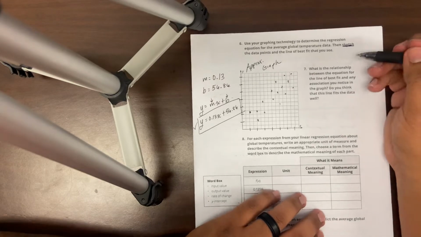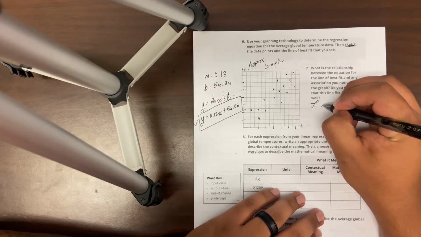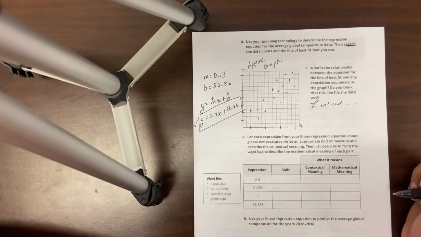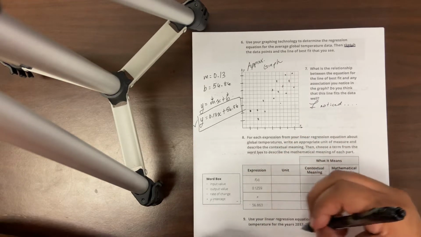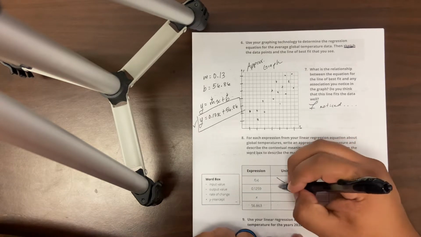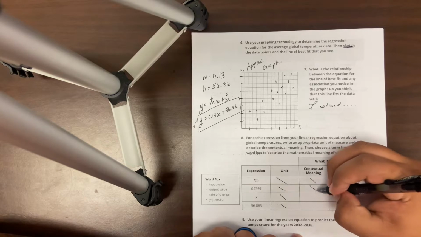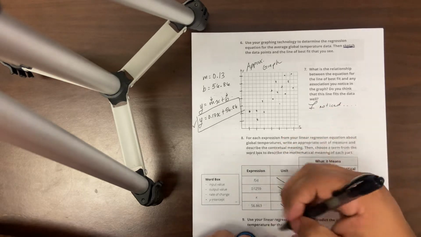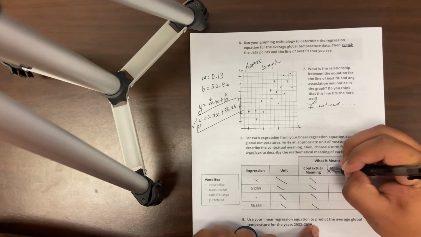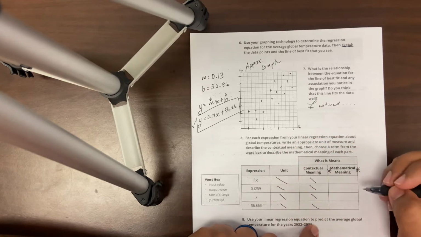So I noticed blank, blank, blank, give your own opinion. I would love to go over this wonderful information, but I am going to skip this just because I want us to understand the mathematical meaning behind it first before diving into all this extra stuff.